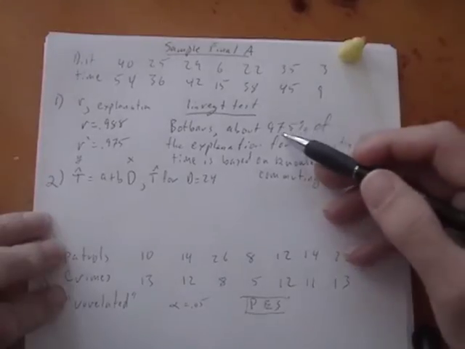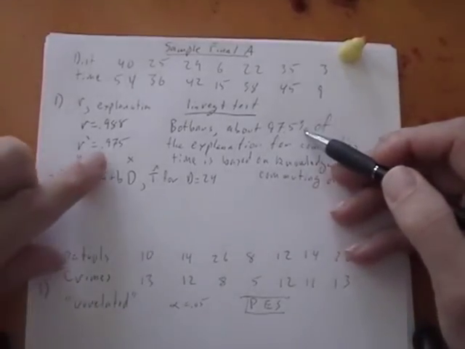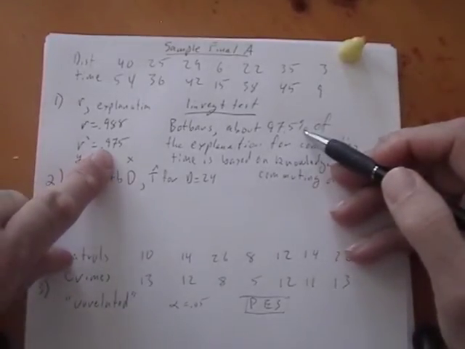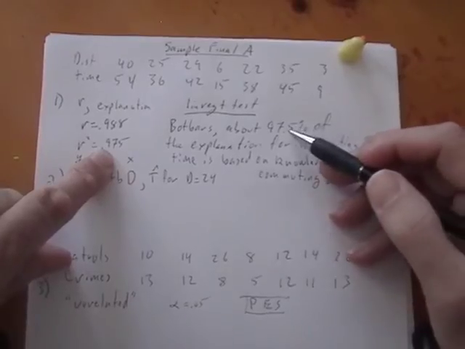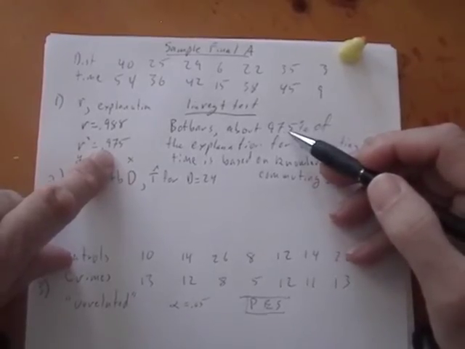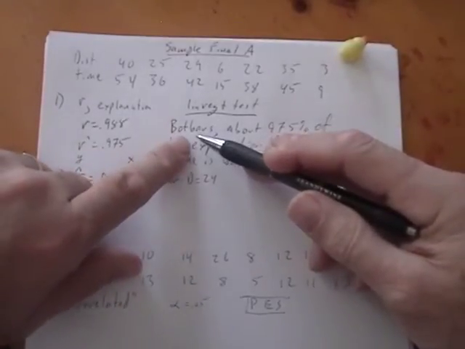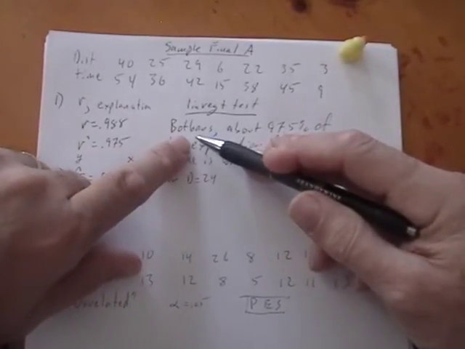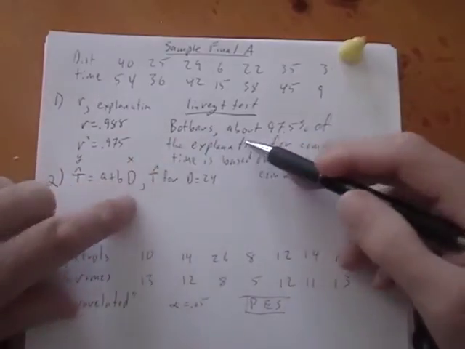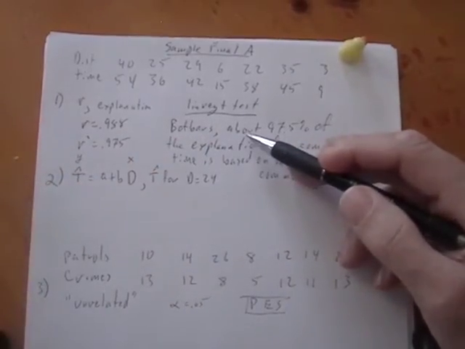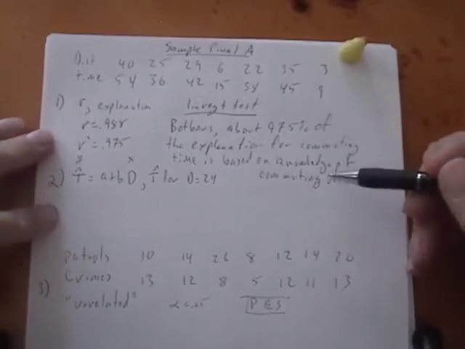So 97.5%, convert from proportion into percent because you want this to be understood by other people. Bot bars, well, that's just for this class, but it makes things easier. About, you're reminding people that this is just tentative.